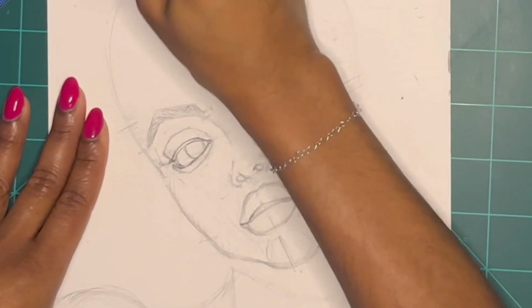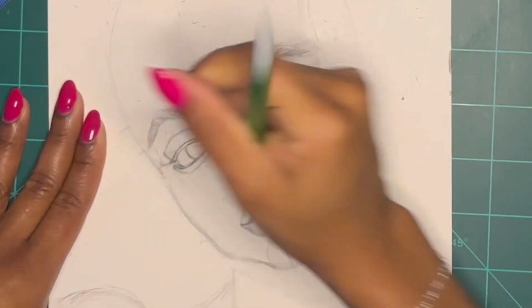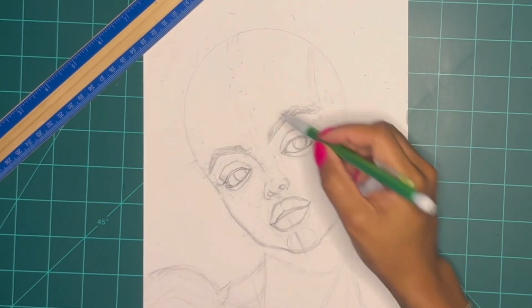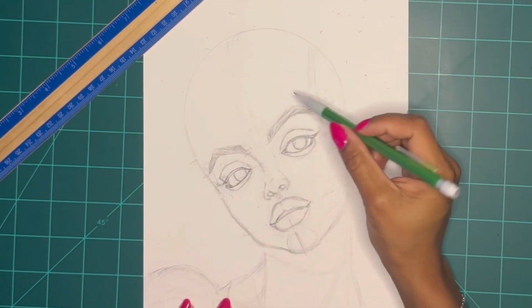Okay, actually, before I go, I know I spent a lot of time on the face, and I'm gonna fix it up. I'm just gonna map out the hair real quick so you guys can kind of see what I do.